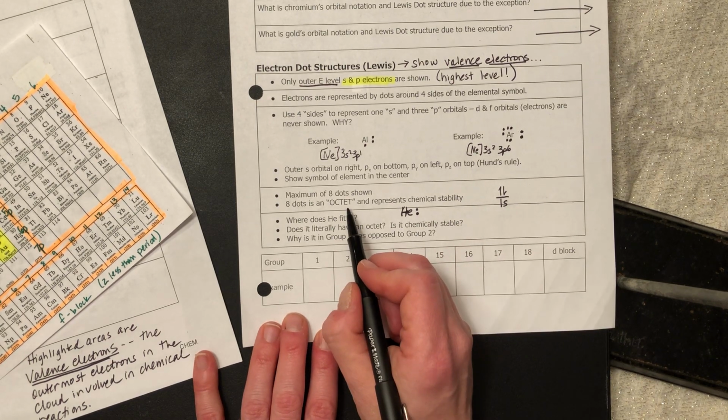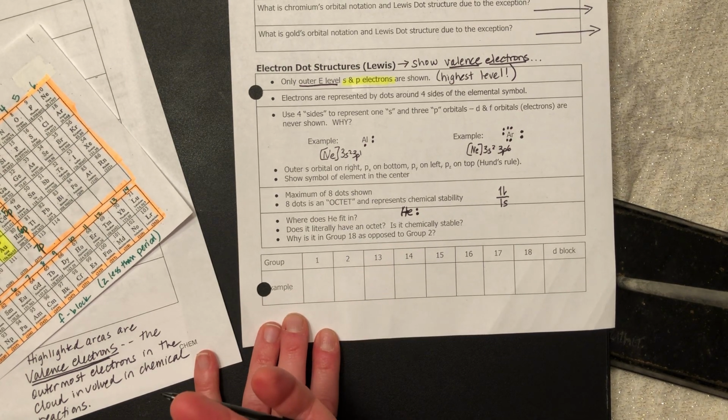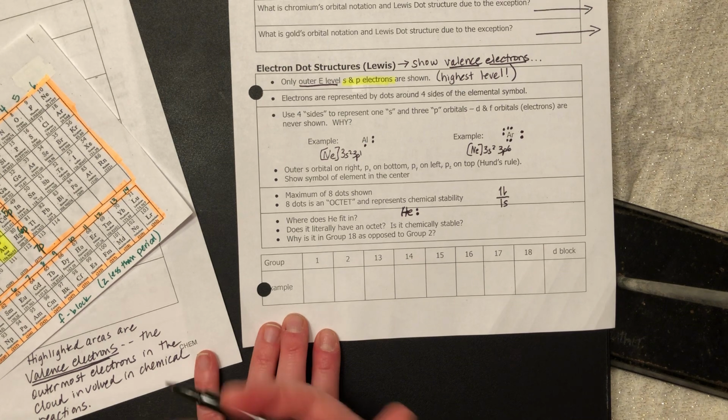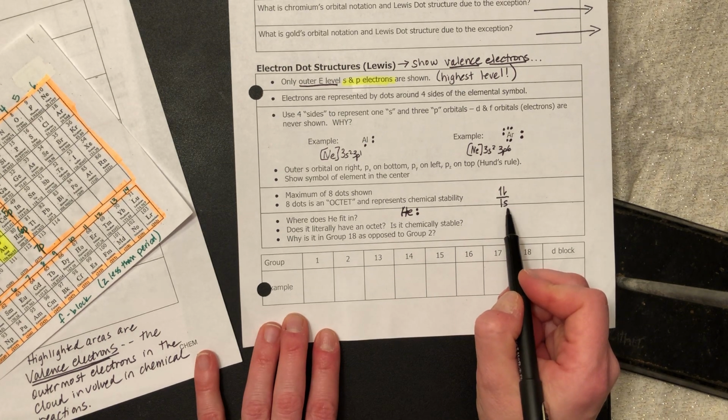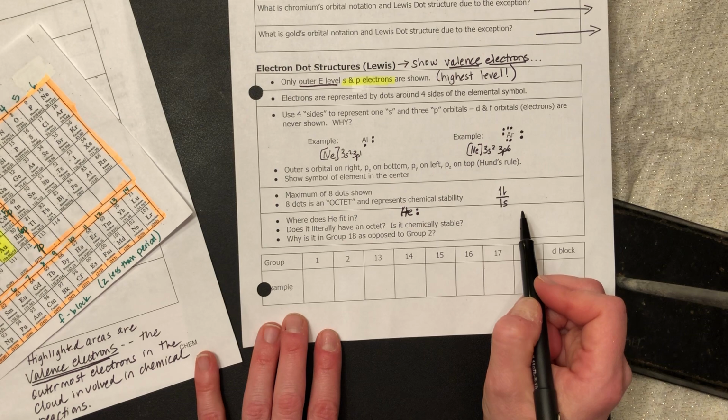So even though we often associate chemical stability with having 8 electrons, really what it is is that your outermost energy level is full. And because helium only has one energy level and one sublevel, a 1s, it's completely full. That is why it is considered a noble gas.